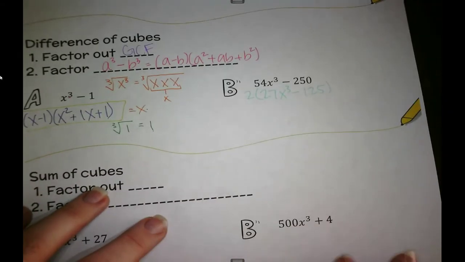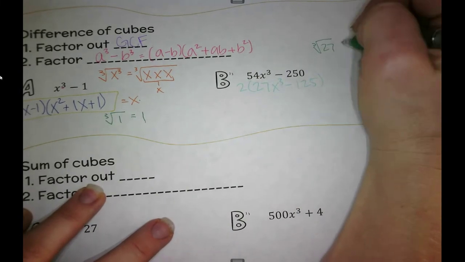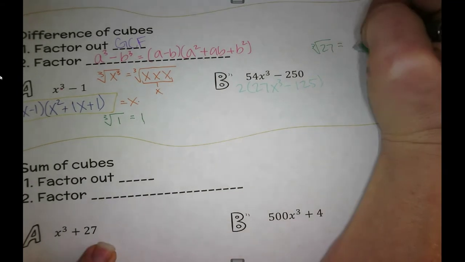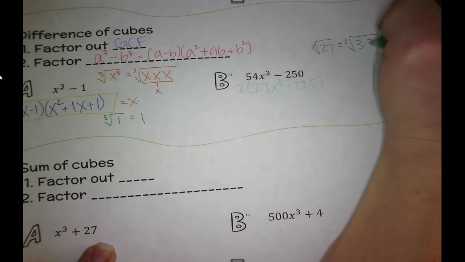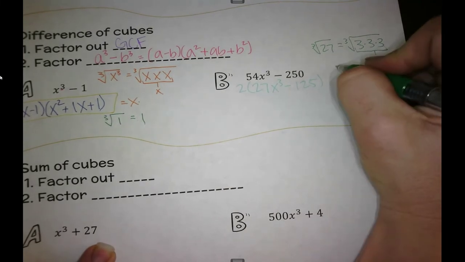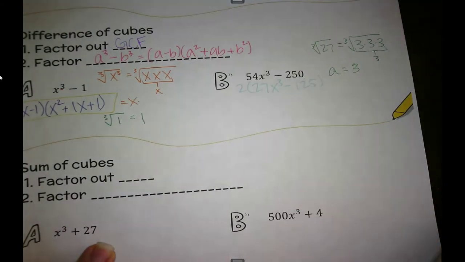Okay, so let's take the cube root of 27. So underneath here is 3, 3, 3. So trios because they're cubes. So part of our a is going to be 3.